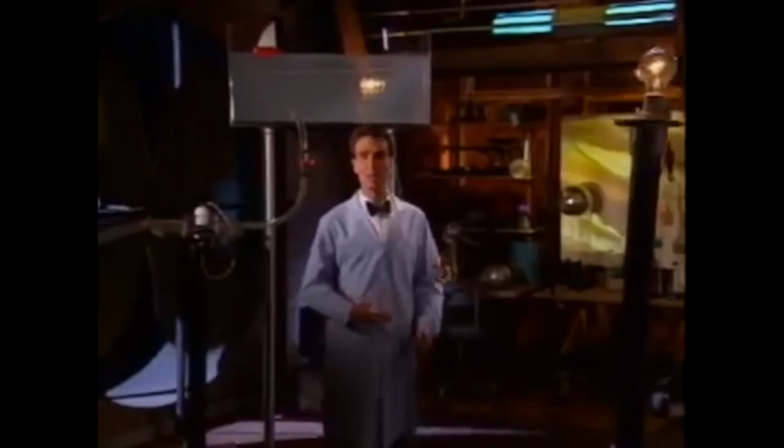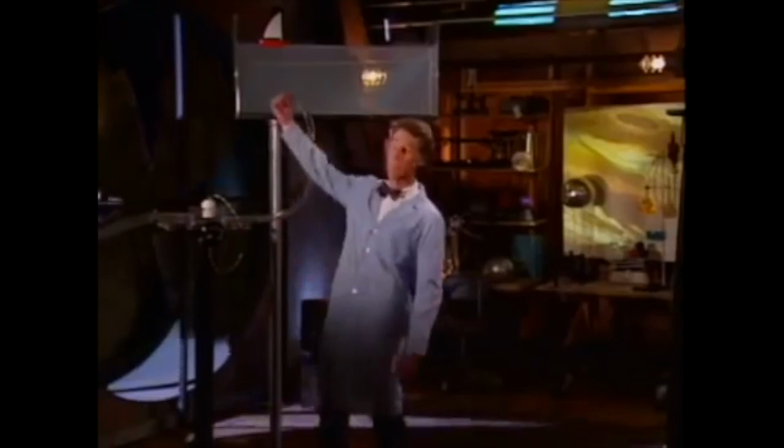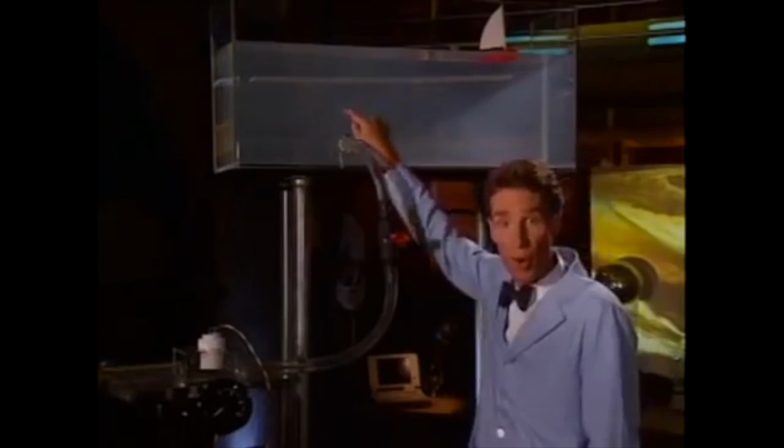Take a look at this. Energy is what makes things go, run, or happen. So let's make something happen. Say with this big box of water. See, when we filled this box, we lifted the water up here. And when we did, we gave it some energy. Think about it. You have to work to lift a bucket of water. So when you lift it, the energy of lifting is stored up here.